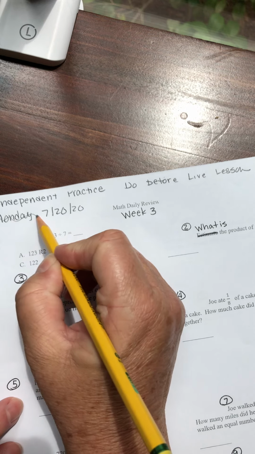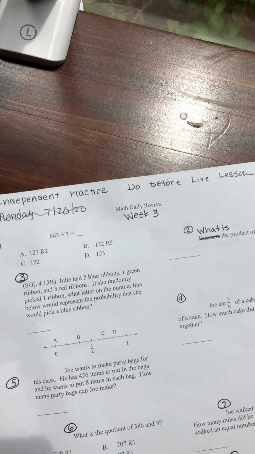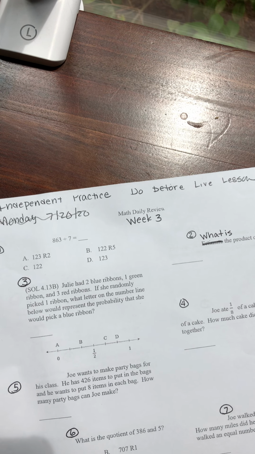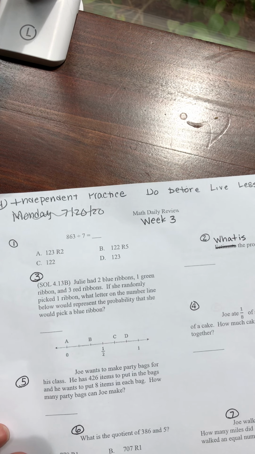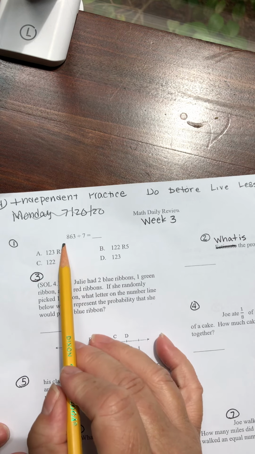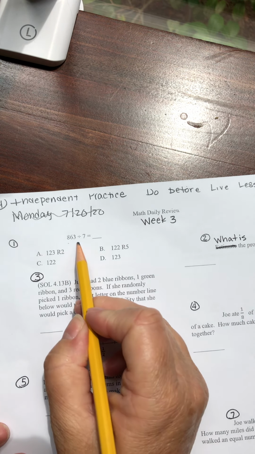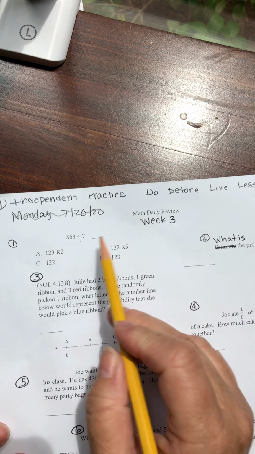I'm going to change this right here for Tuesday. I'm going to show you problems 1 through 5. Feel free to try them first and then look here, or if you need to, look here first. The first one is 863 divided by 7. These are always a little bit strange.